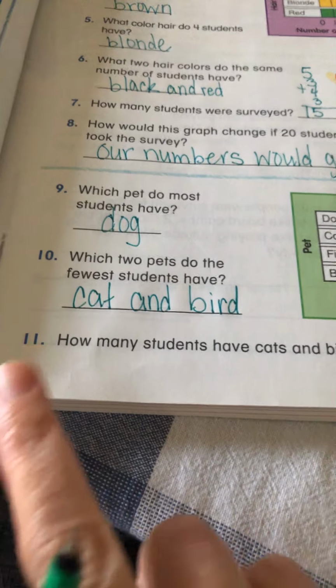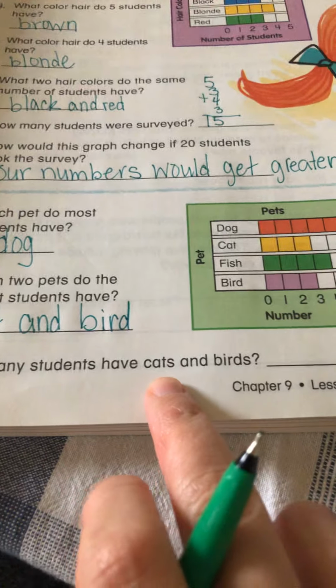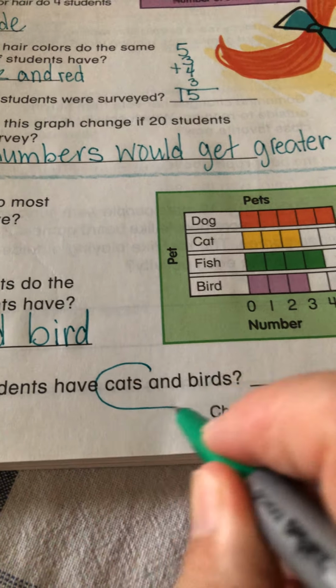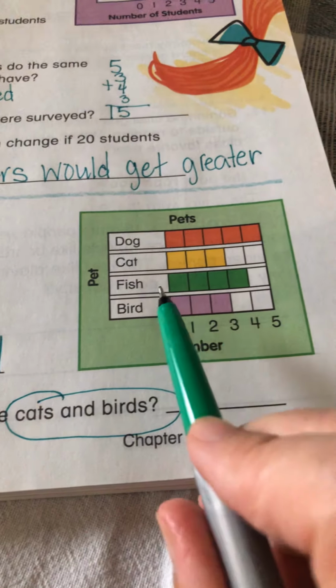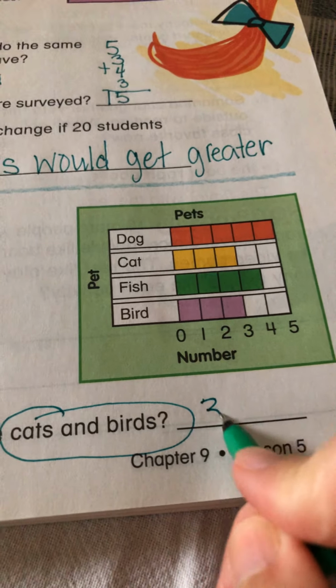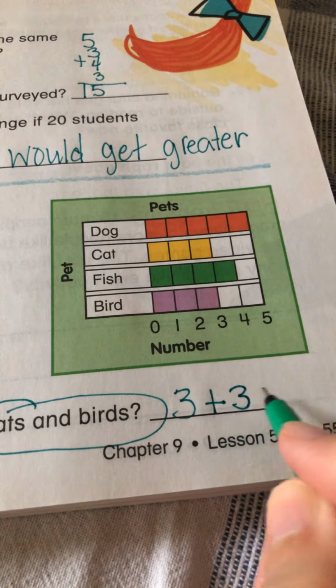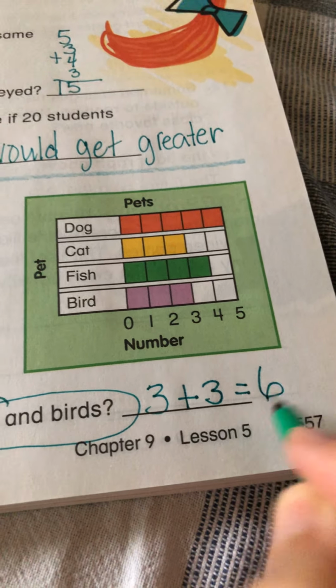And then number 11, how many students have cats and birds? So we're going to do some adding. Cats and birds, okay? Cats have 3 and birds have 3, and we all know 3 plus 3 equals 6, okay?